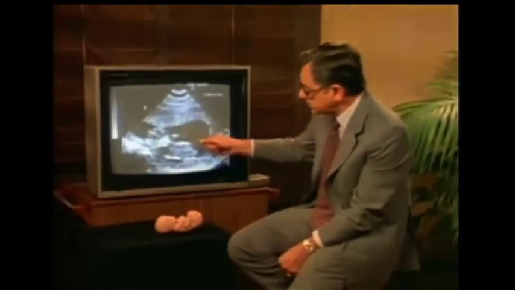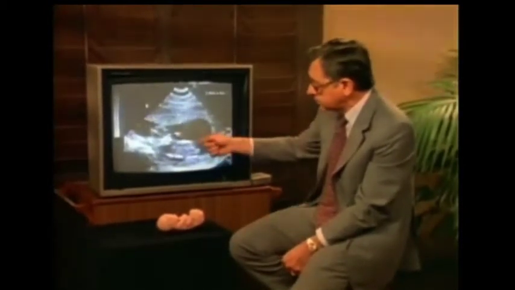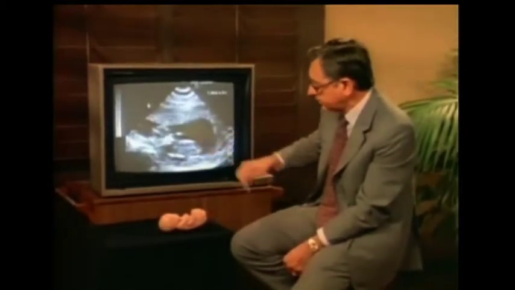is the child's hand approaching its mouth. Looking a little more closely at the child, we can discern the eye, or the orbit of the eye, here, the nose of the child here, the mouth of the child here, and we can see the child moving rather serenely in the uterus. One can see it shifting position from time to time.